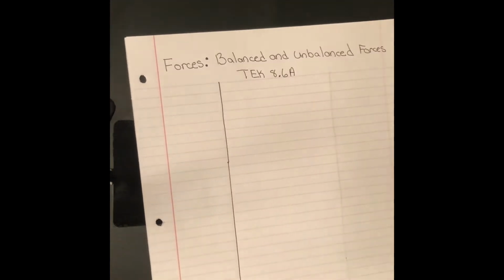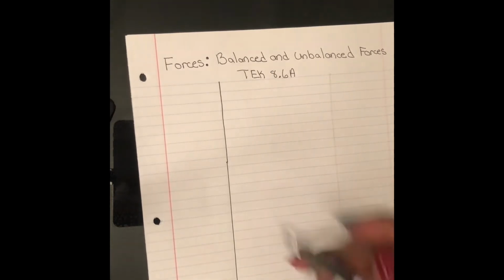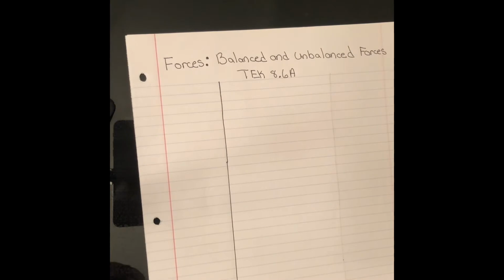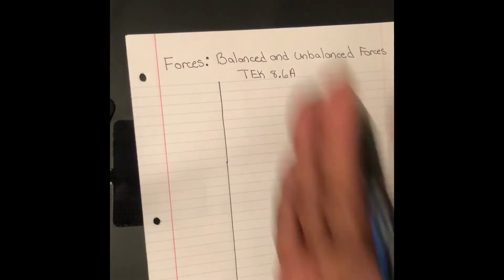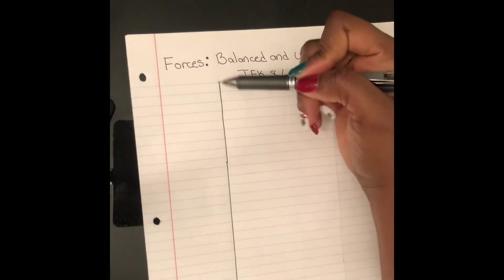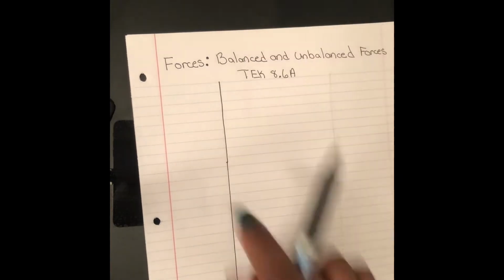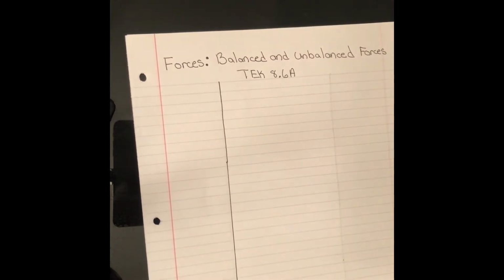TEK 8.6a. So before I got on the camera, what I did was get a ruler and make my template for my Cornell notes. We did this before, but if you're new to this, just get something to make a straight line with. I drew a straight line a little bit past the red margin, maybe 2 inches at the most, and I did that on front and back.